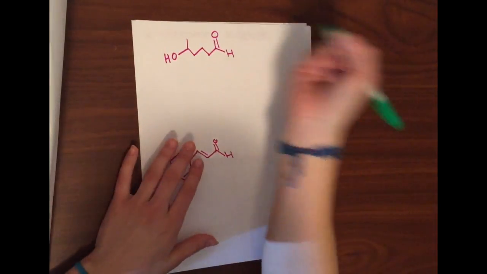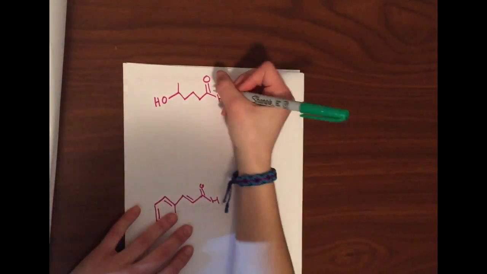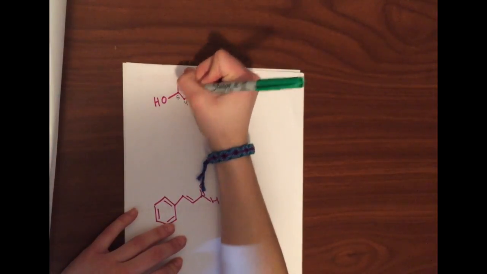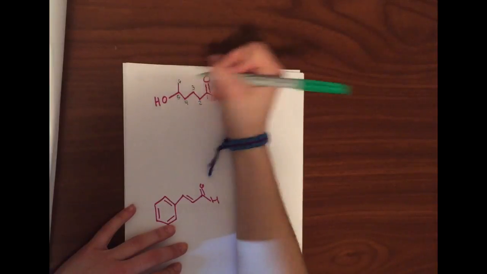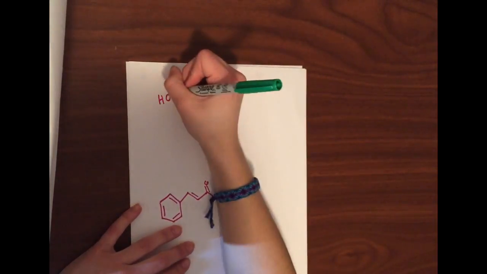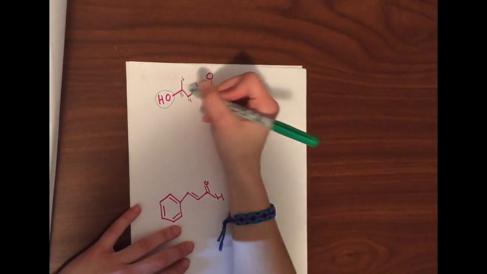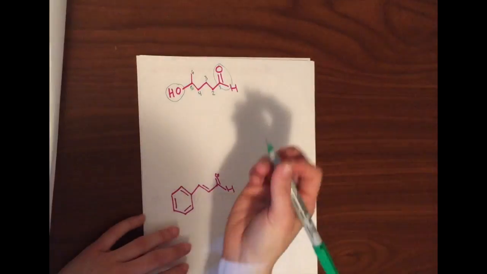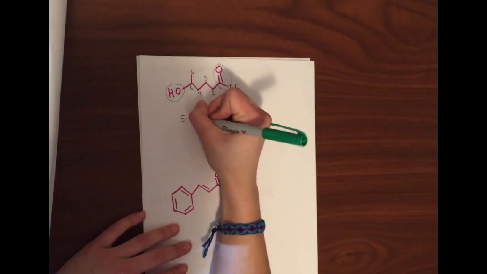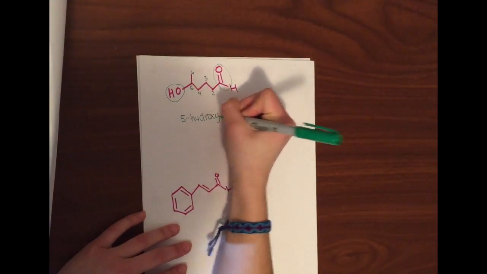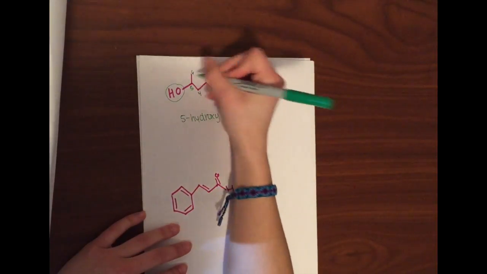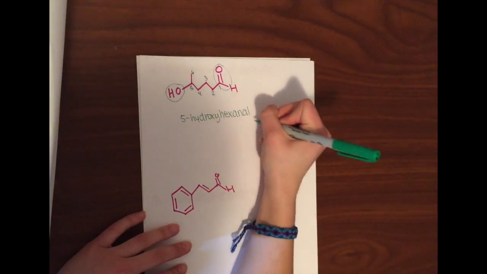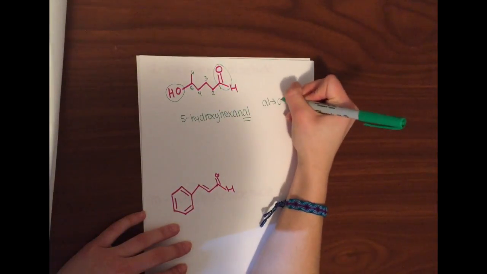Our next one is this right here. You would start by numbering from the aldehyde. So that's 1, 2, 3, 4, 5. And then to get the longest carbon chain, that would be number 6. So here we recognize that we have a hydroxy group on our 5th carbon, and that our aldehyde is right there. So we number it as 5-hydroxy, and then since there are 6 in the chain, it's hexanal, and -al is for the aldehyde.